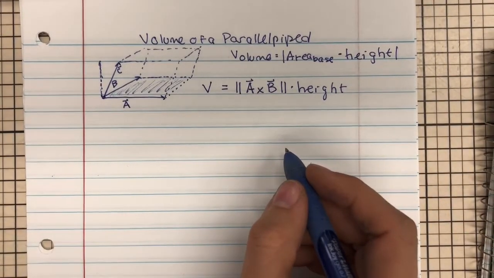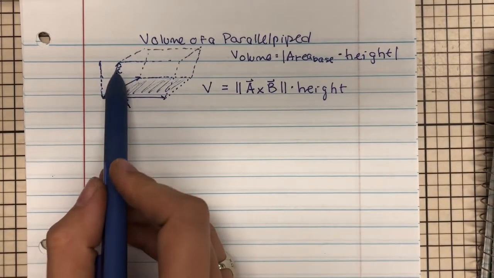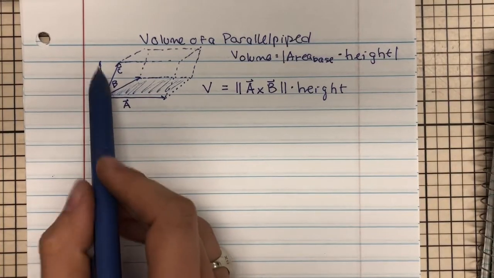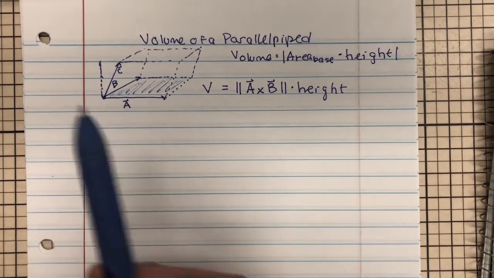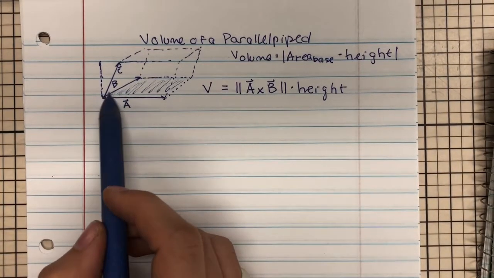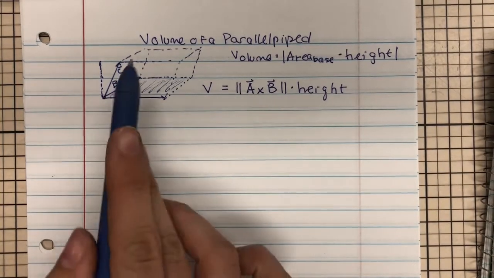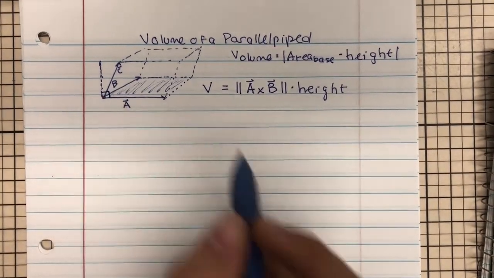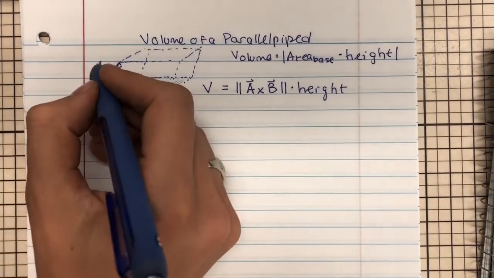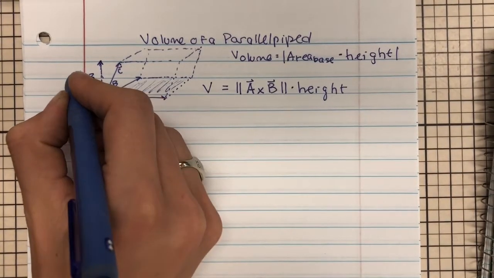So what would be nice is if we could replace height with the component of C onto this vector that is perpendicular, but we don't know what this vector is. Well, another great corollary of the cross product is that A cross B, that vector we're taking the magnitude of here, is actually perpendicular to both A and B. It's perpendicular to that parallelogram. So this vector right here is A cross B.